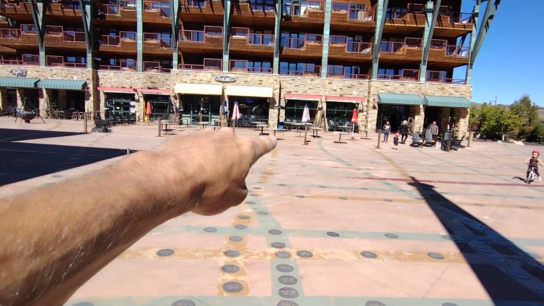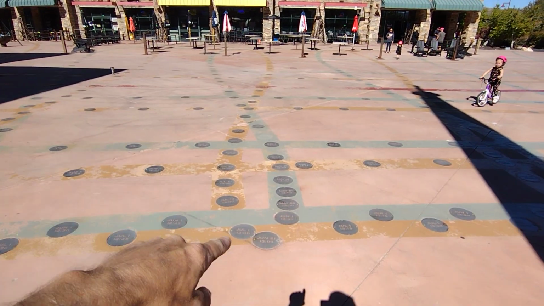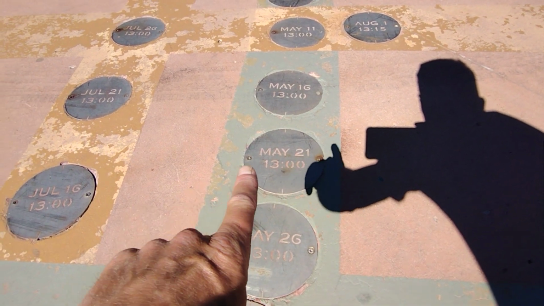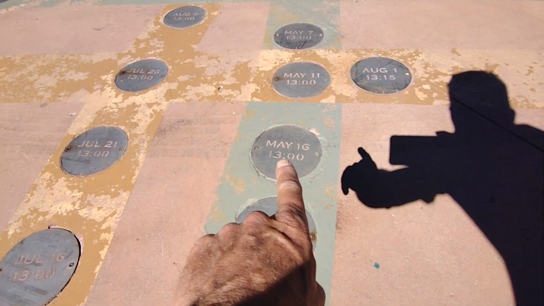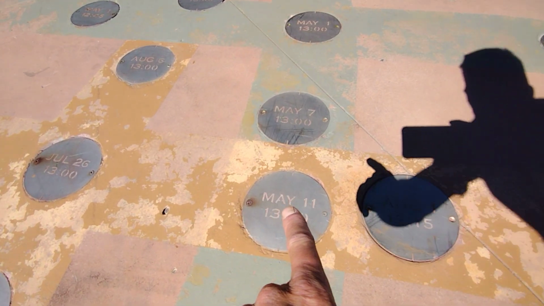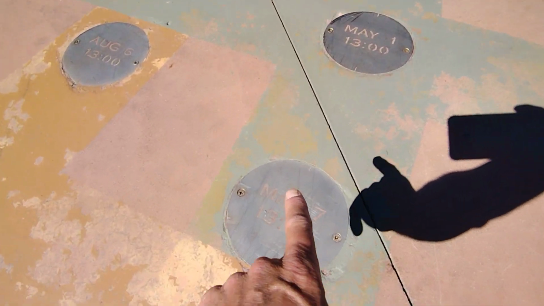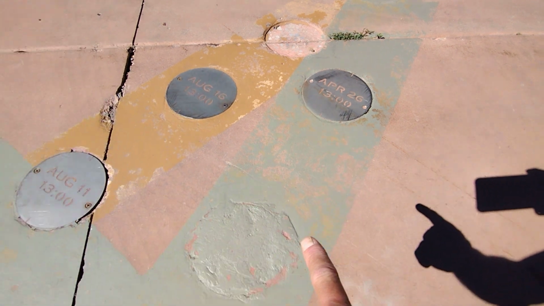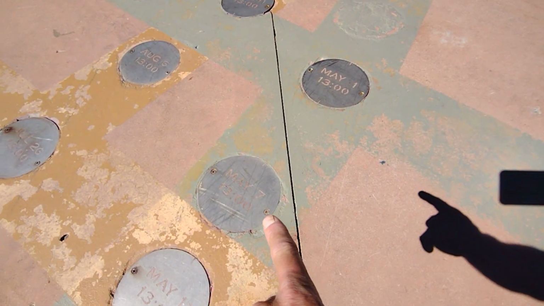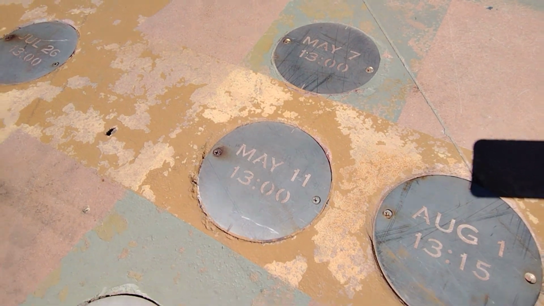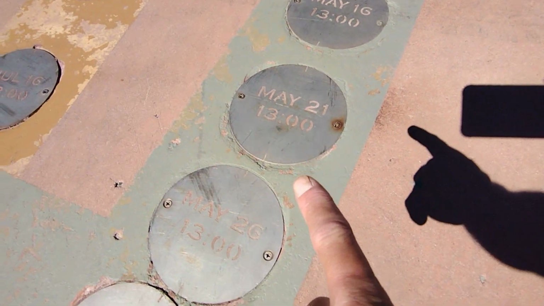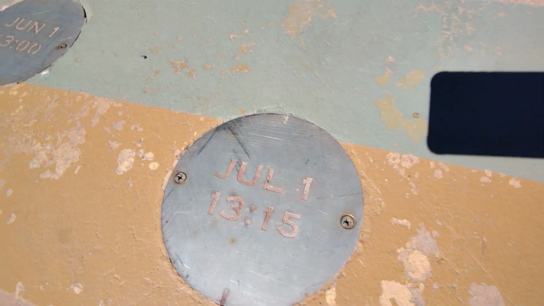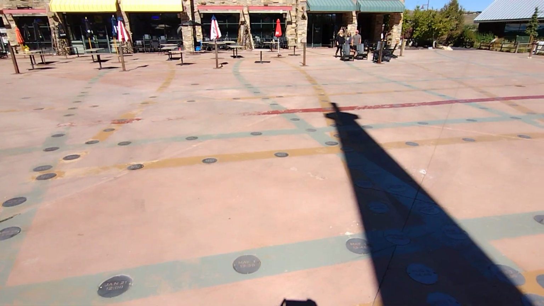There are 4 of these figure 8 patterns where the sun falls on May 26th, May 21st, May 16th. About every week they've got a plotted point, May 11th, May 7th, and a specific time of day when the shadow falls on that specific spot. April, May 1st, May 7th, May 11th, May 16th, May 21st. And each one of them has a date and a time, right down to a 15-minute increment of when the shadow is going to be there.